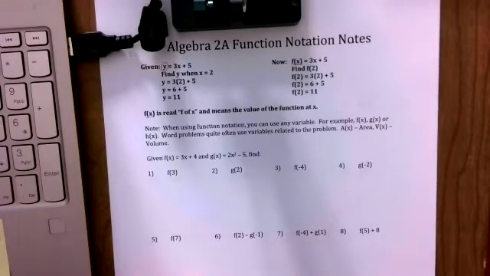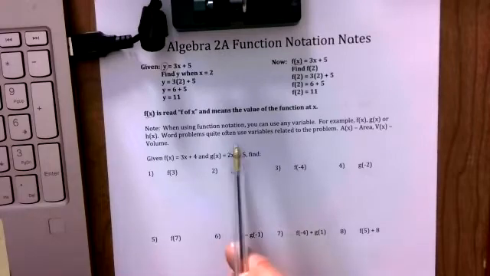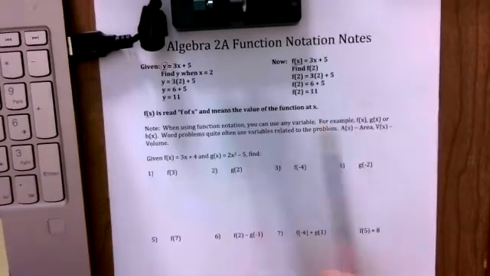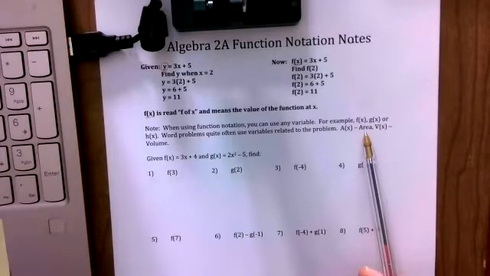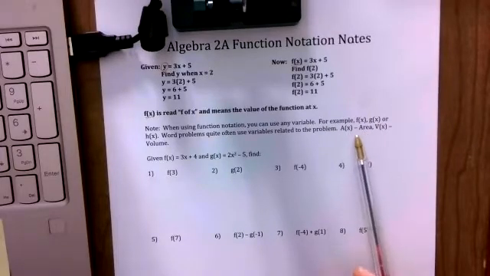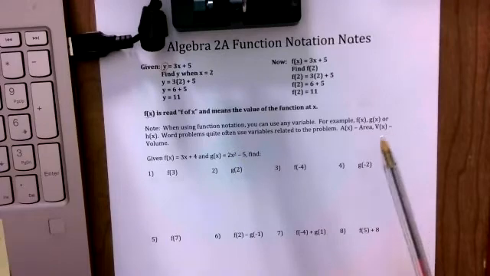You can use any variable that you want: f of x, g of x, h of x, it doesn't matter. If you have a word problem, often you can use the variable related to the problem. So if you're trying to find the area, you'd say a of x. If you're trying to find the volume, you'd say v of x, something like that.